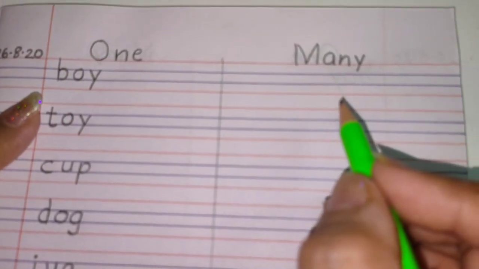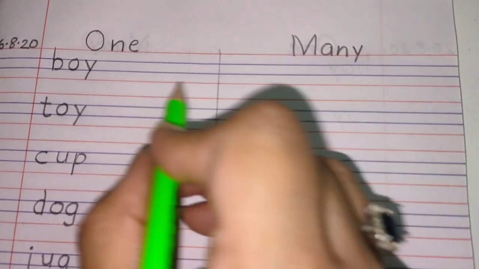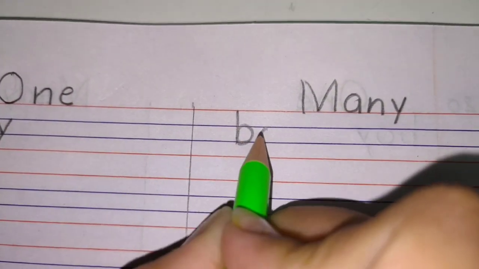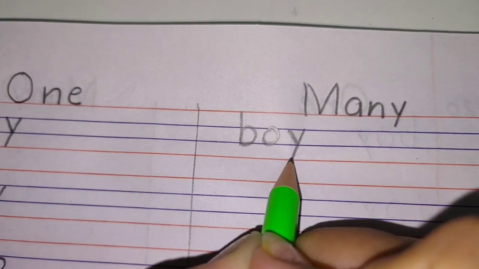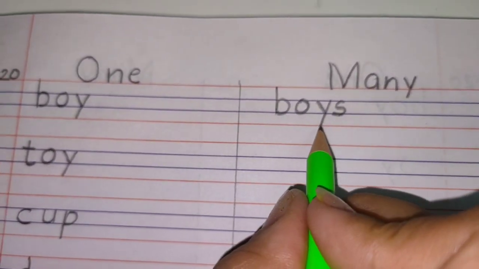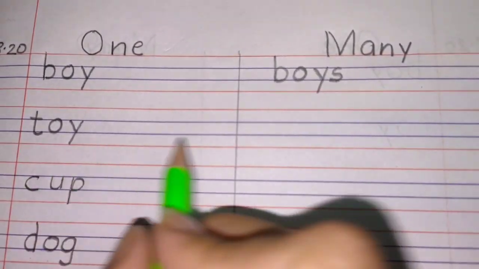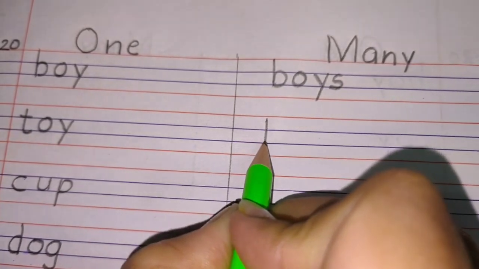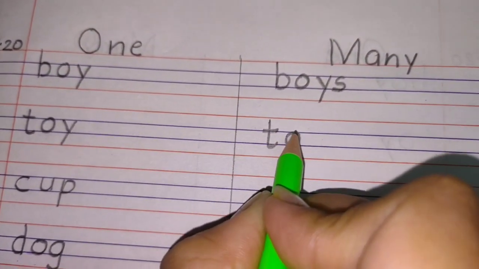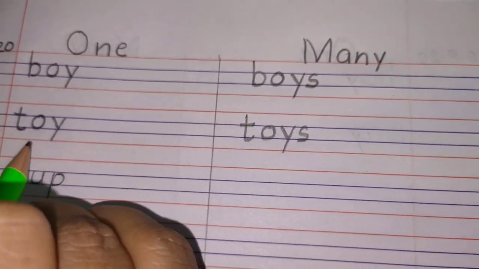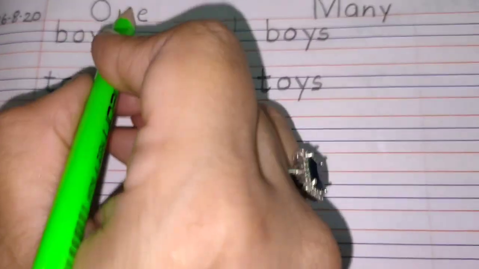So under 1 we have written boy, means one boy. So when you write many, how many will come? Boys. So we will write B-O-Y, and here we will add an S. Boys. Boy, boys. Next word is toy. And when you say more than one toy, it becomes toys. So it will be T-O-Y-S. Toys. Toy, toys.